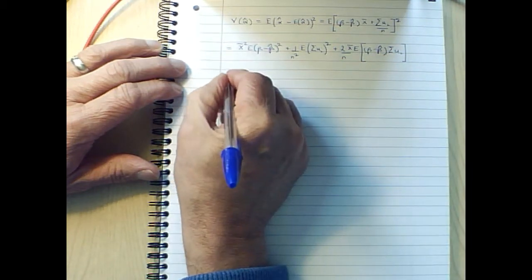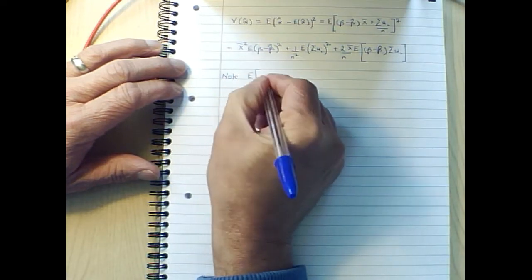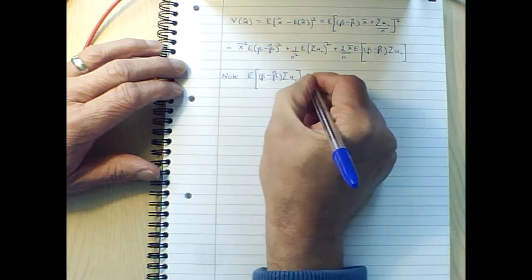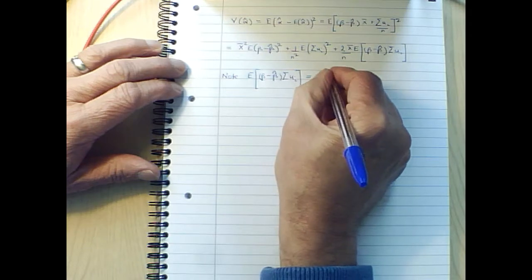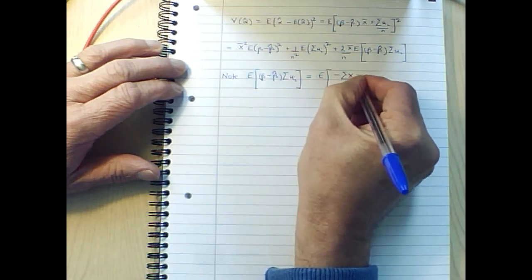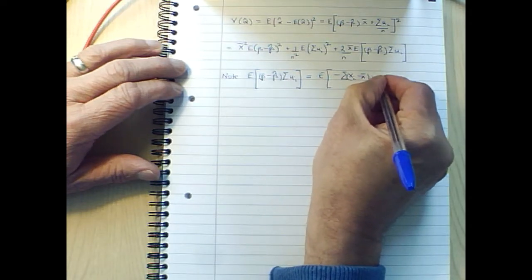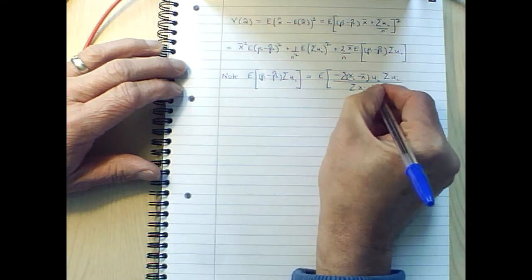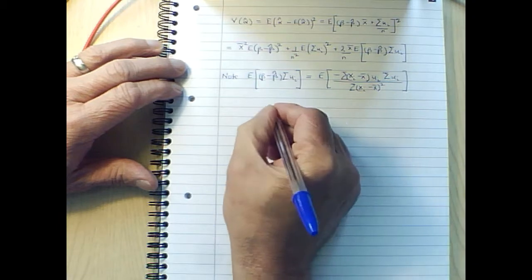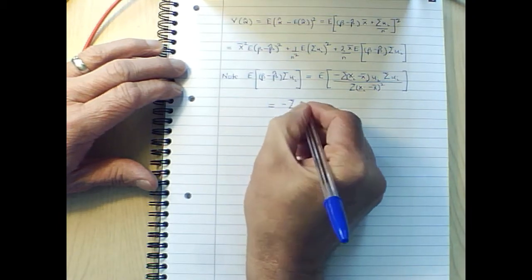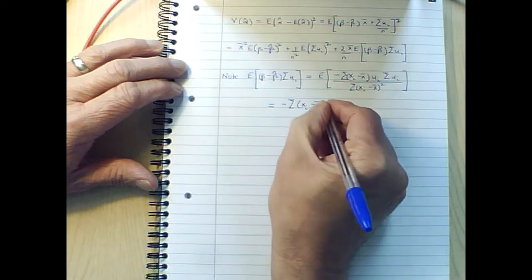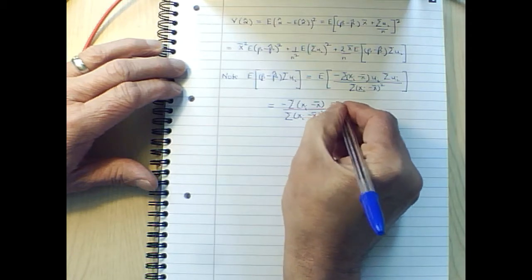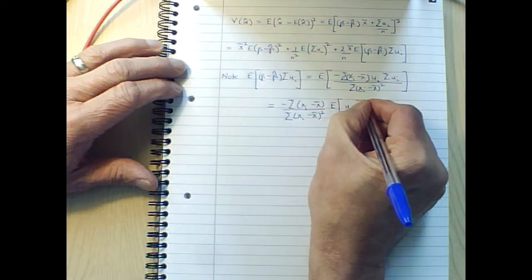Now let's look in a bit more detail at that cross product term. We can note the following. We take the expectation of beta minus beta hat multiplied by the sum of the errors. We can substitute in for beta minus beta hat and write this as the expected value of minus the sum of xi minus x bar ui multiplied by the sum of ui's, all divided by the sum of xi minus x bar squared. That in turn can be written as minus the sum of xi minus x bar divided by the sum of xi minus x bar squared, because we can take the x's outside the expectations operator here, multiplied by the expected value of ui multiplied by the sum of ui.